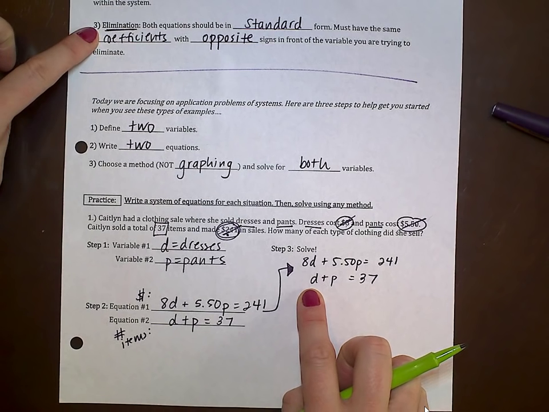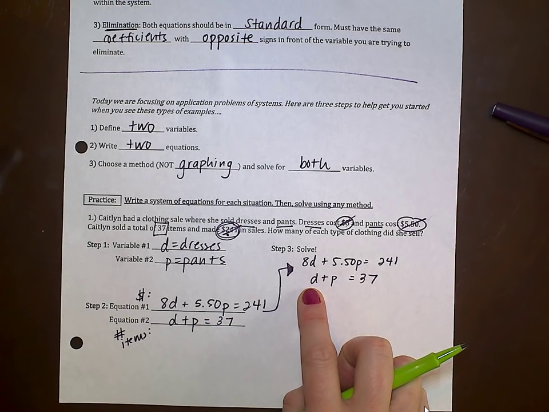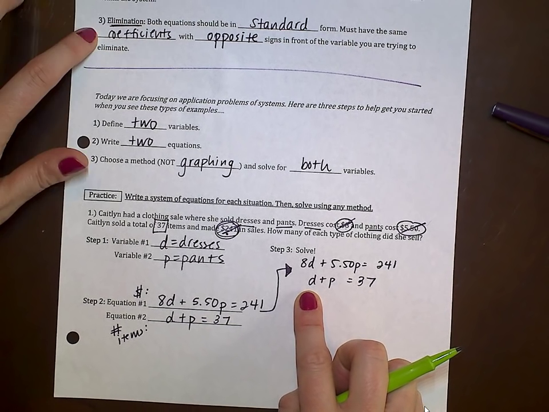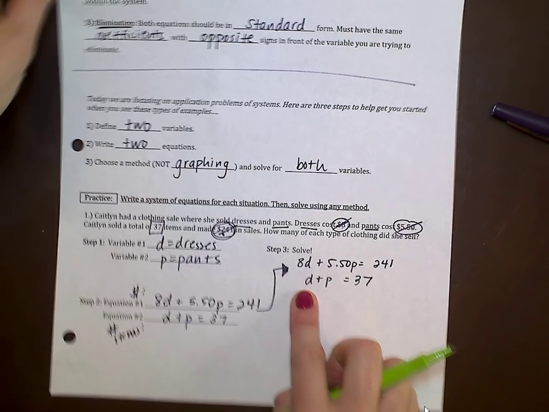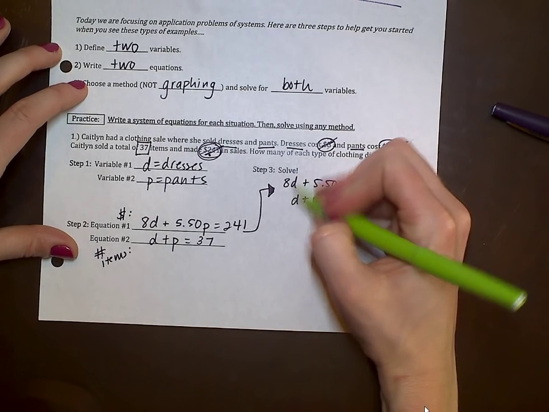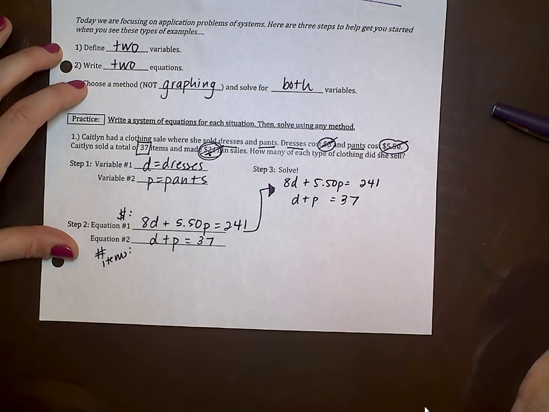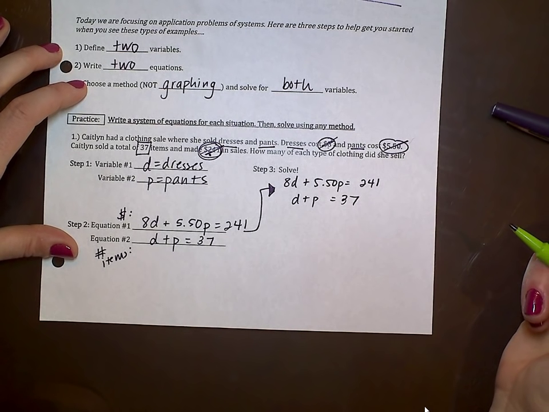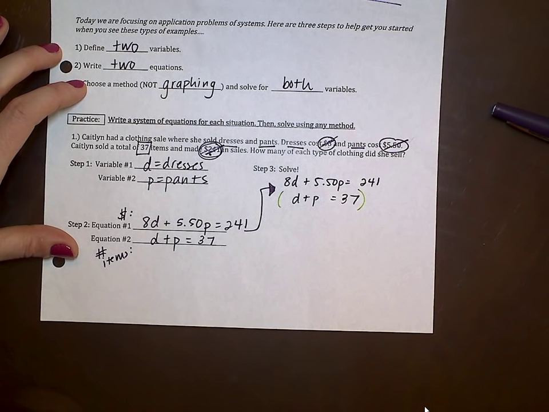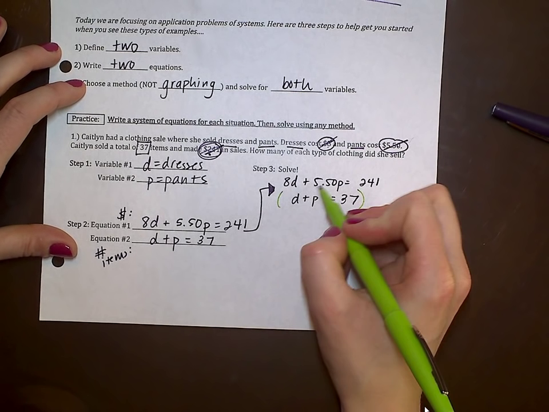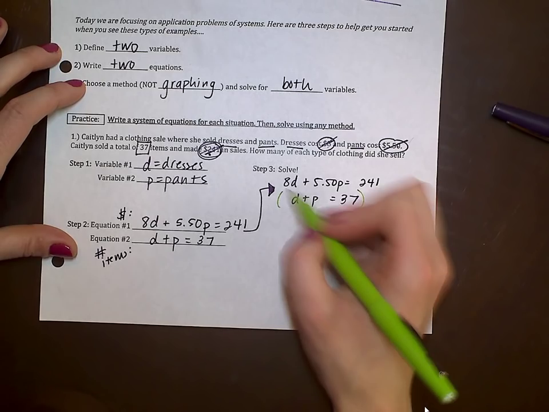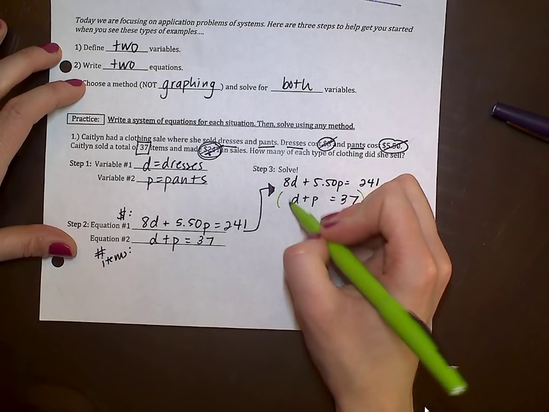I'm going to go for elimination. I will tell you it makes no difference. You should get the same answer regardless of the method that you choose. So if I'm going to do elimination, everything needs to be all lined up in standard form, which it is, D's and then P's. I need to get the same coefficients in front of D or P, one positive, one negative. So here's what I'm going to do. Second equation. I'm not going to mess with the 550. I don't want to focus on decimals if I don't have to. So I'm going to go for getting the D's the same.